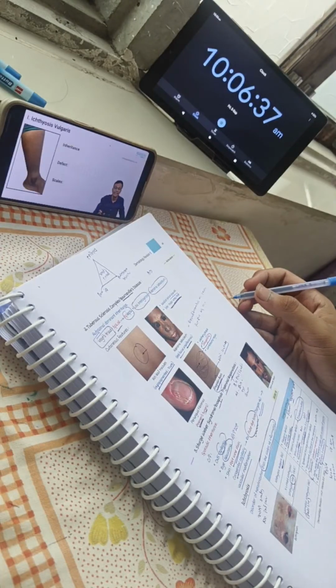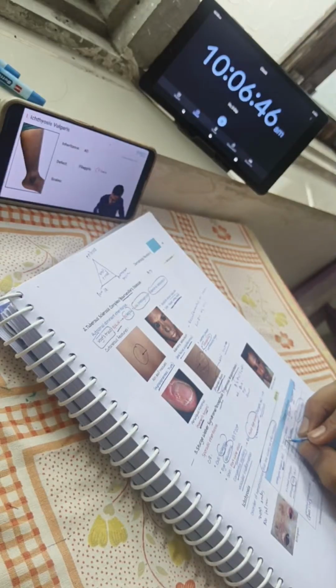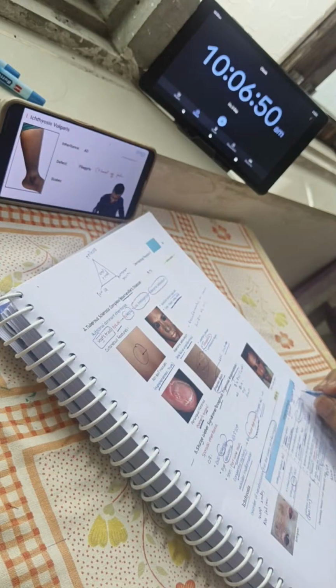Let us now look at congenital ichthyosis, the first disease being ichthyosis vulgaris. It's an autosomal dominant disorder. Filaggrin is the protein which is involved here. The function of filaggrin is filament aggregating protein. The scales in ichthyosis vulgaris, as you can see in the image, are fine and white scales.